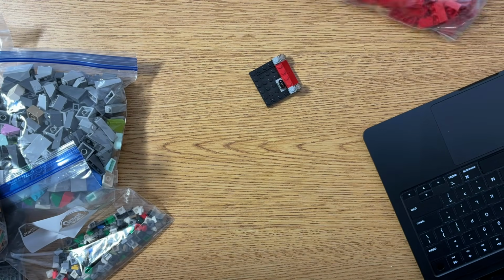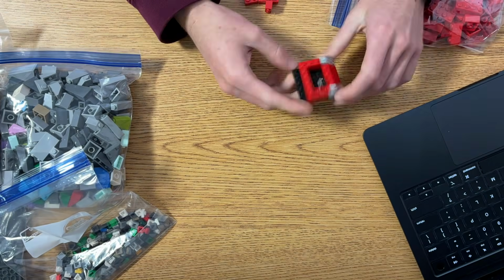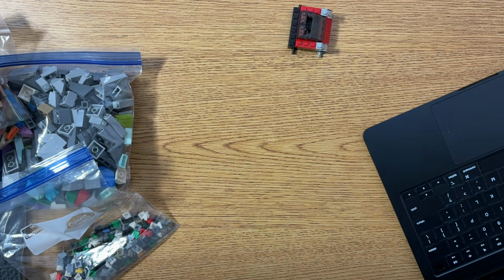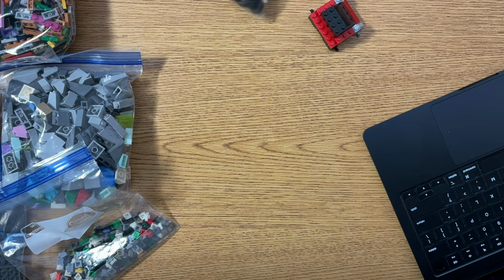Overall, compared to a Lego set, I wouldn't really recommend it. It wasn't as stress-free as a normal Lego set is. And honestly, it didn't even turn out looking that good.